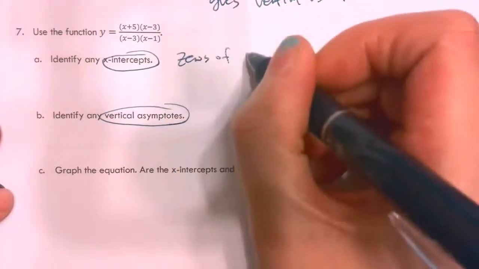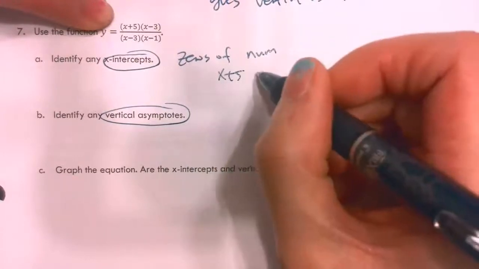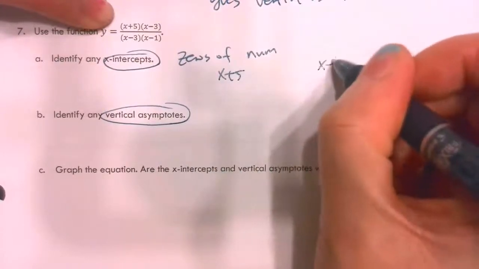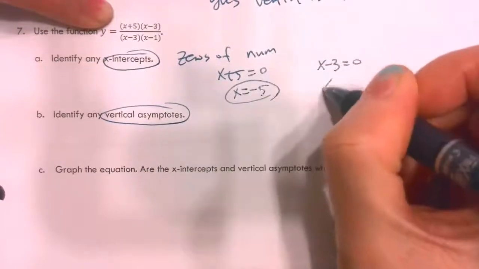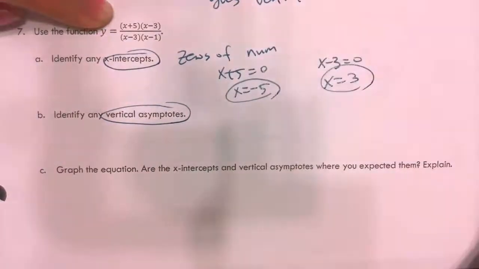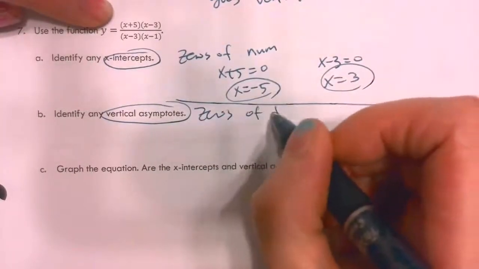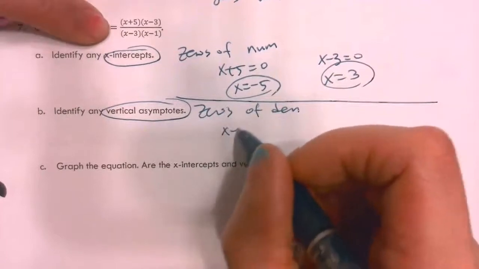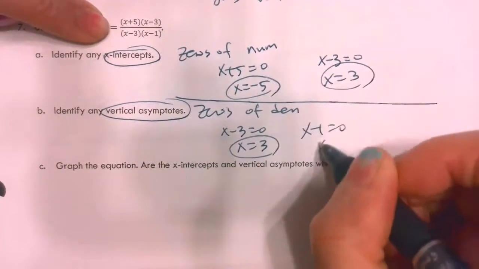Zero of the numerator. So what is my numerator? x plus 5, x minus 3, both equal to 0. I get x equal to -5, x equal to 3. How do you find the vertical asymptote? Zeros of the denominator. x minus 3 equal to 0, x is 3. x minus 1 equal to 0, x is 1.